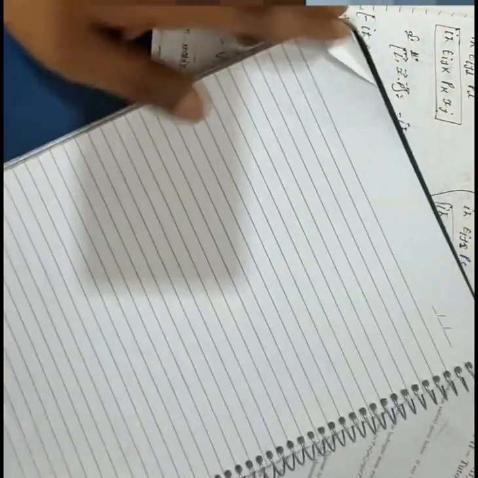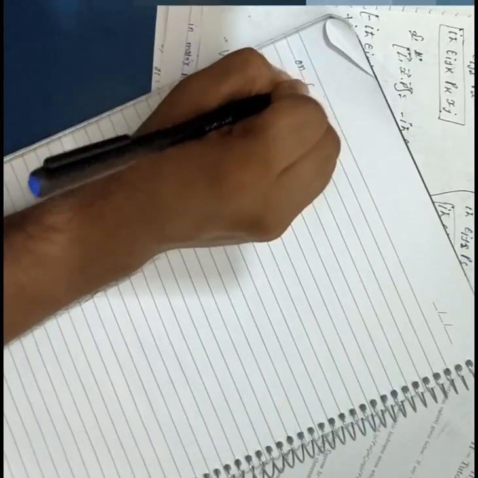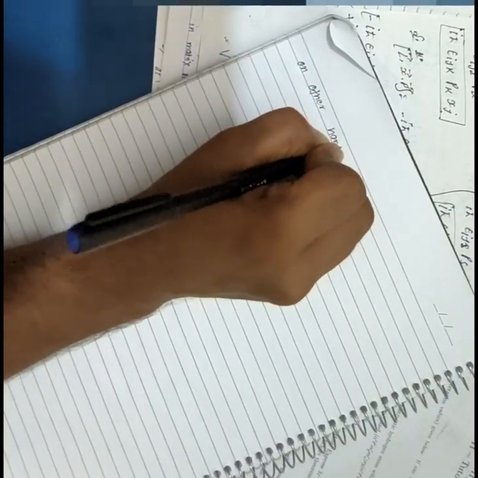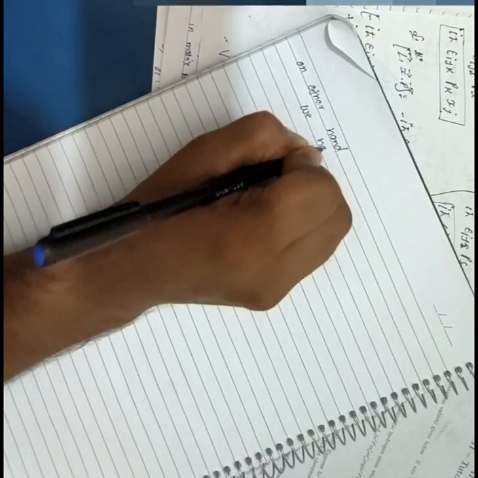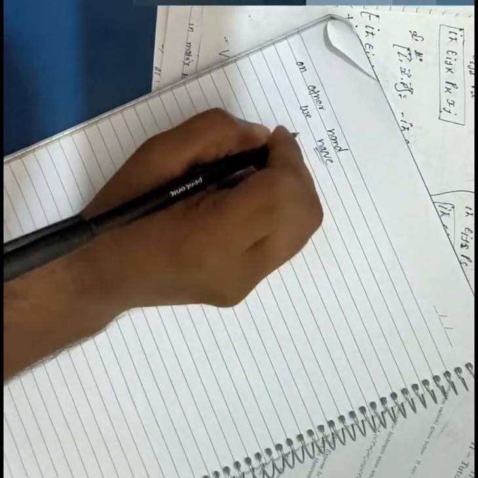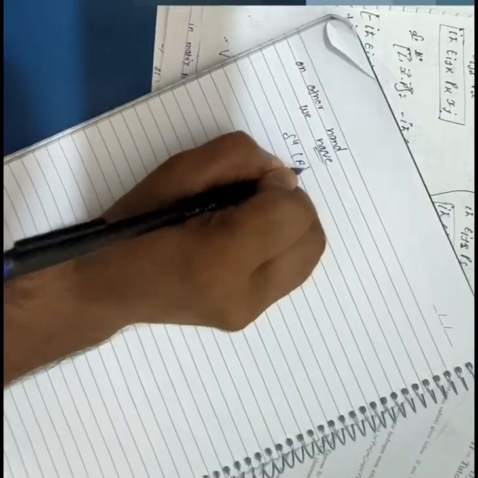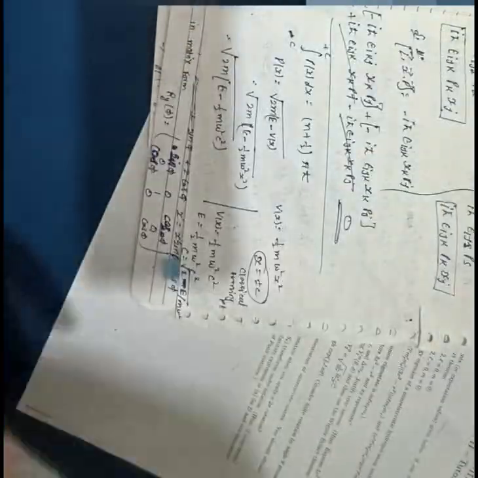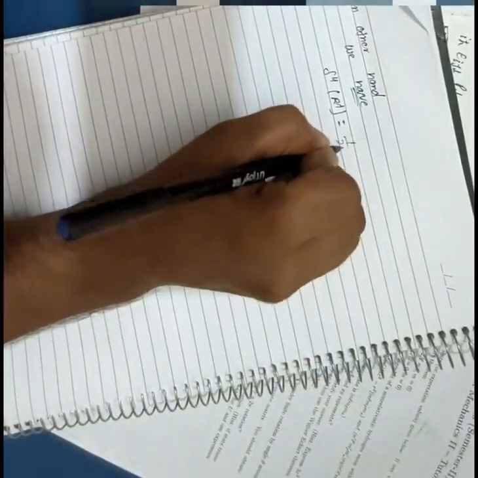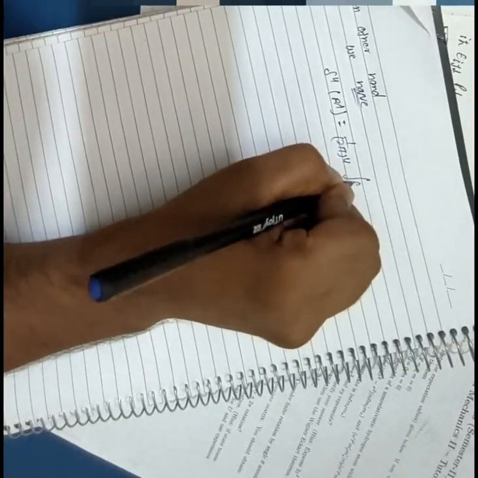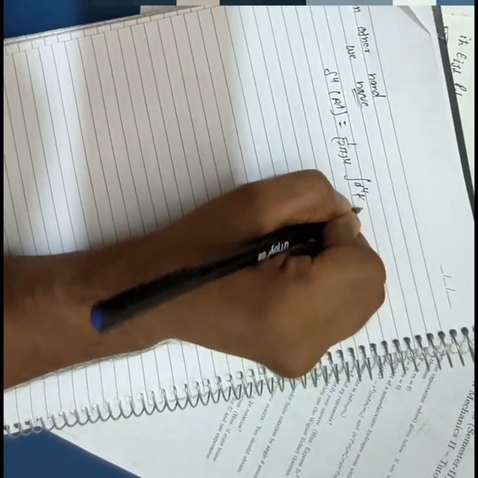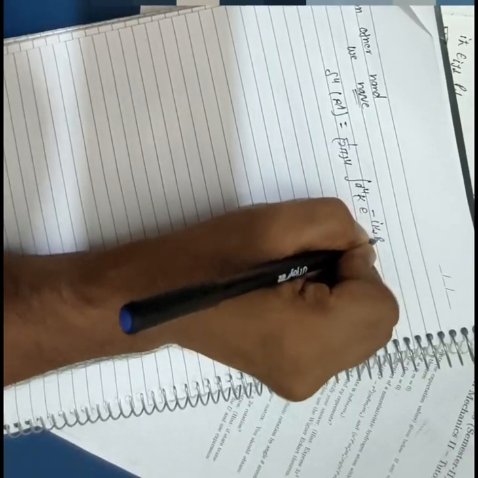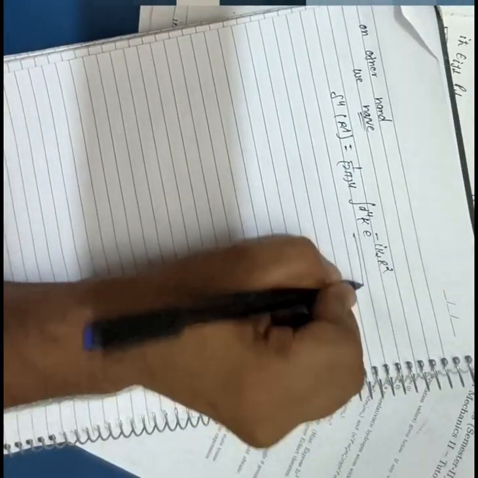Now on the other hand, we have delta 4 R lambda is equal to 1 by 2 pi to the power 4 integral. So let's say this is equation number 6.